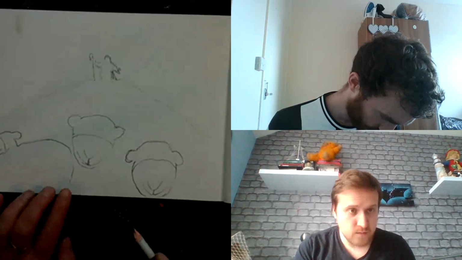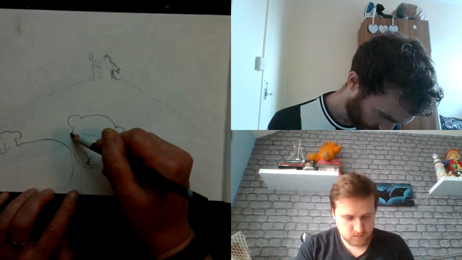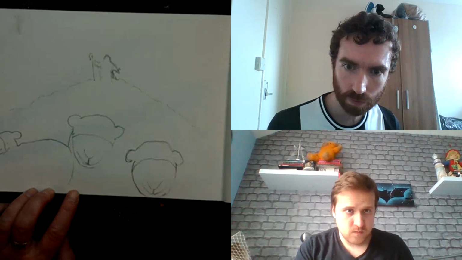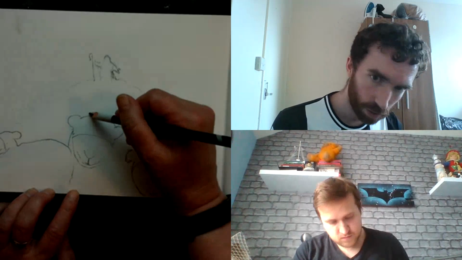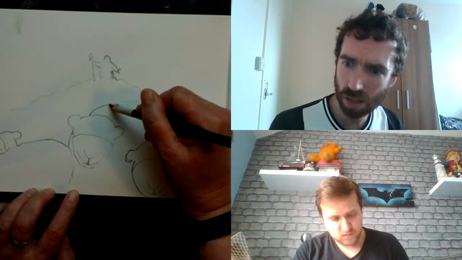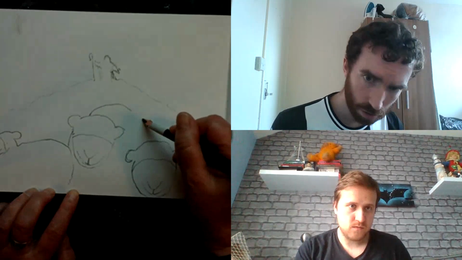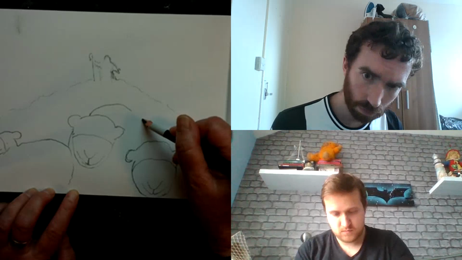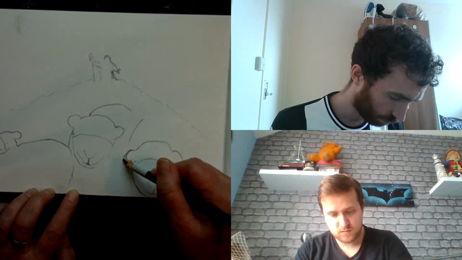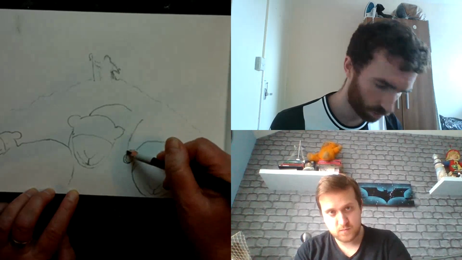Now, what I'm doing now is I'm putting in some other parts of the sheep that I can see. So I can see the back of this sheep. And I can see the back of this sheep. And it comes down. I'm going to make his ears a bit bigger, actually. Don't like those ears.